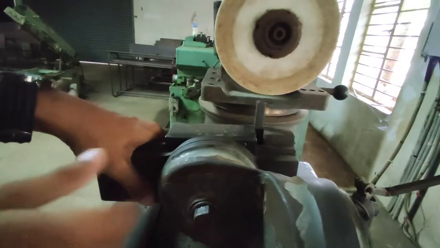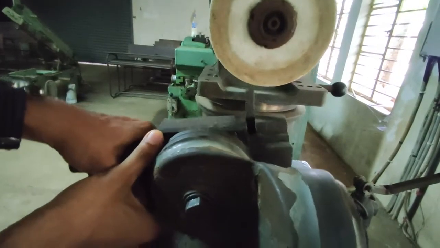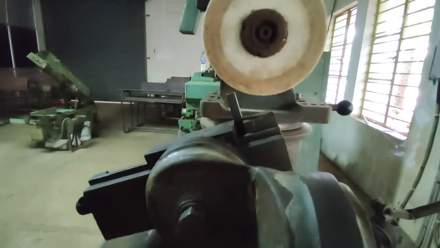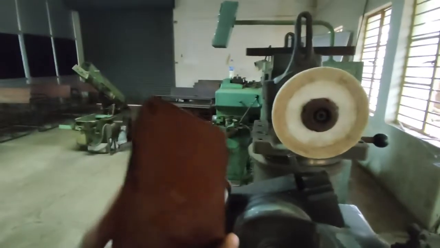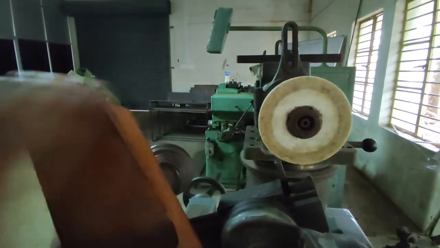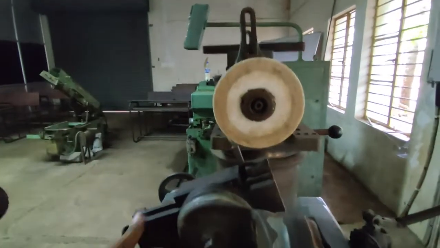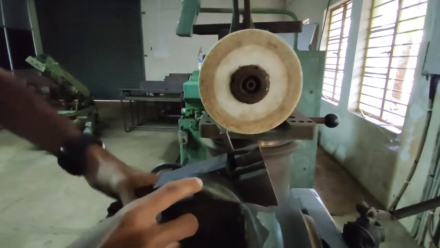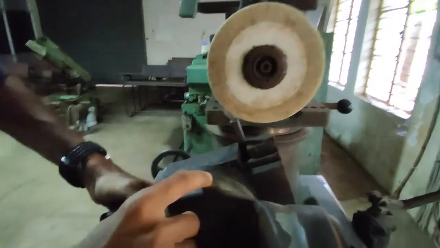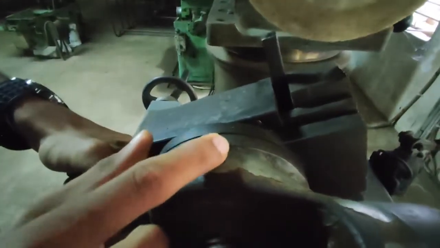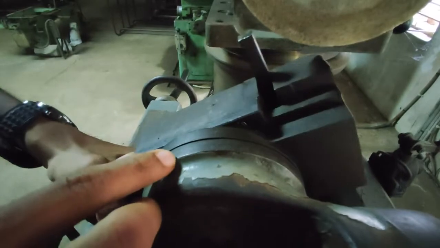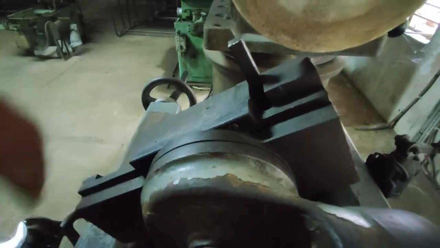So for end cutting edge angle, we have to tilt this by some 30 degrees. Now it is like this, we have to tilt like this, so that it is horizontal. So we have to tilt by this angle, which is 30 degrees. It was first at 90. Now we have to make it 60, and we have to tighten it.